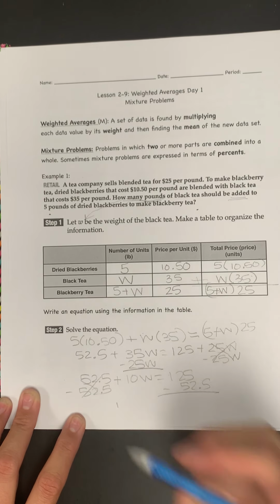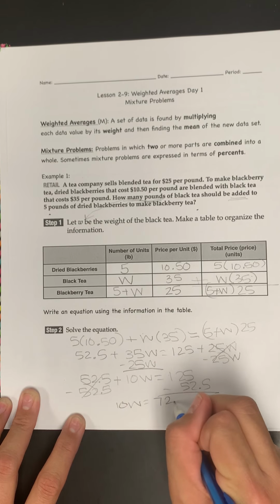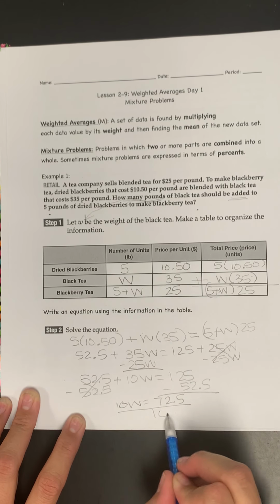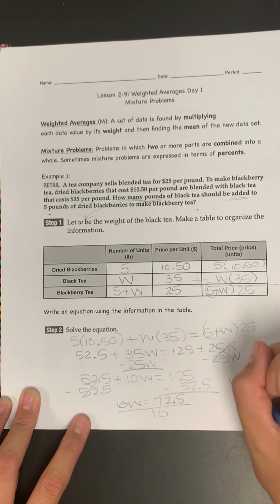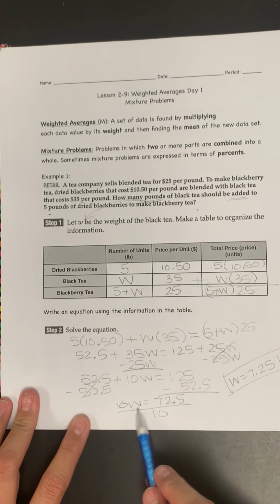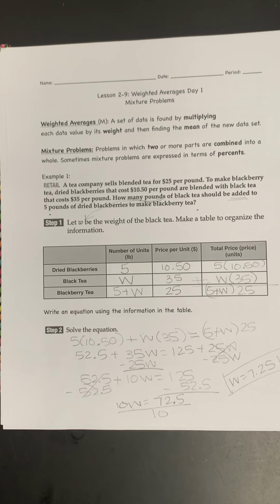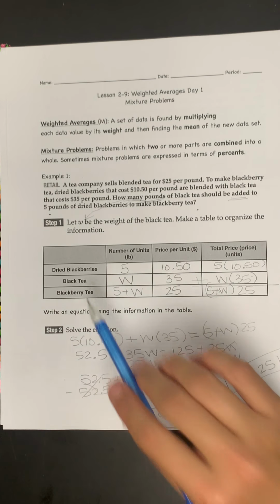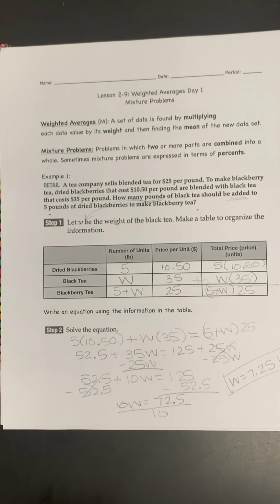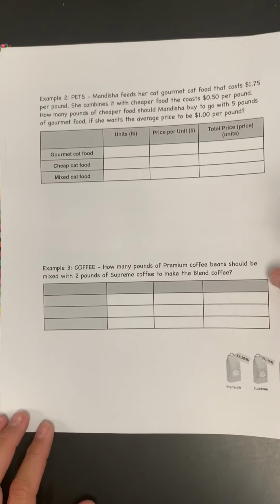Oops, sorry about that. All right, so what I have figured out when I solve for W, I am figuring out how much of the black tea needs to be added to the dried blackberries in order to make this blackberry tea. All right, we're going to go ahead and jump ahead.